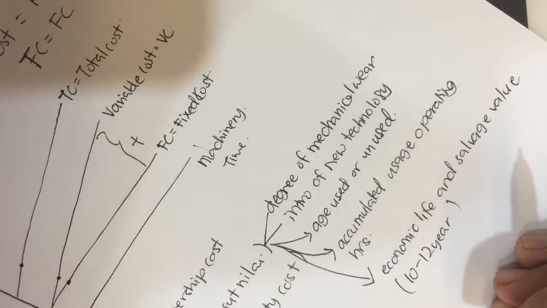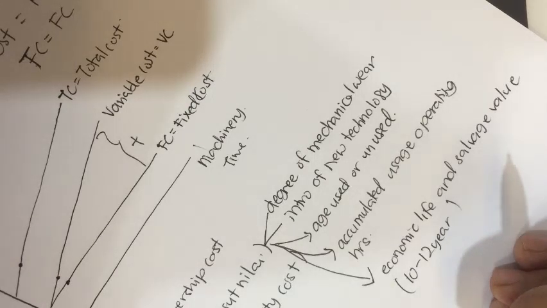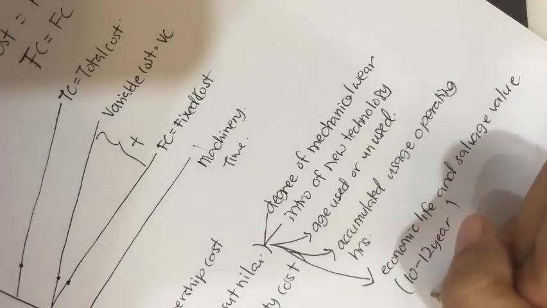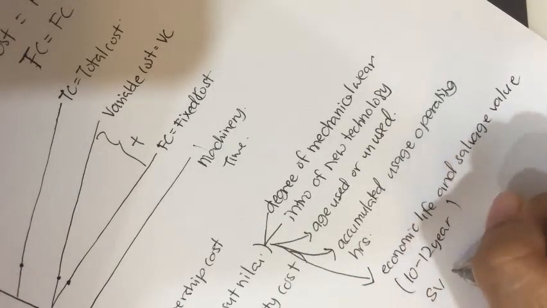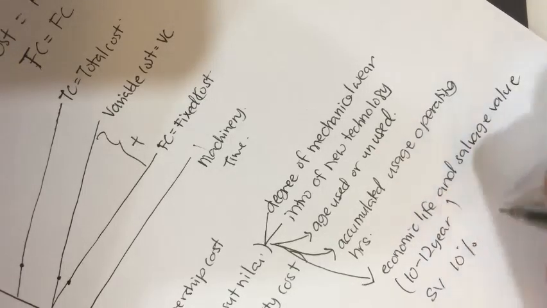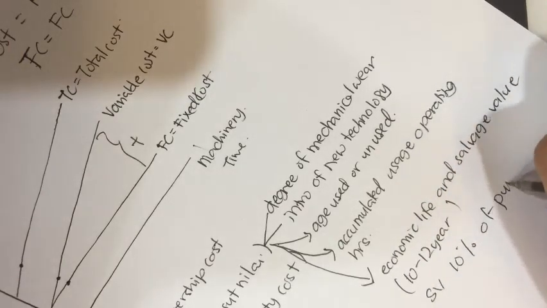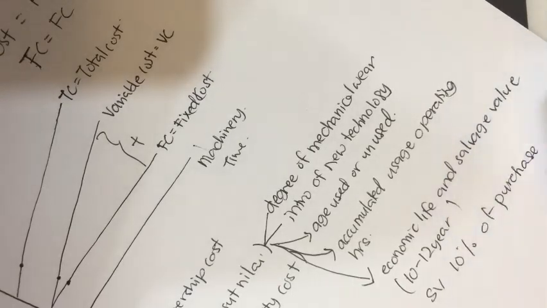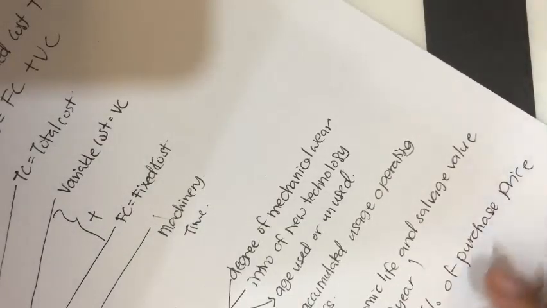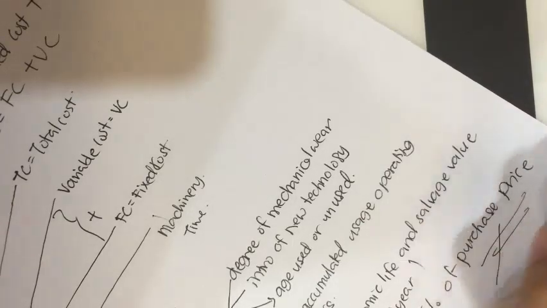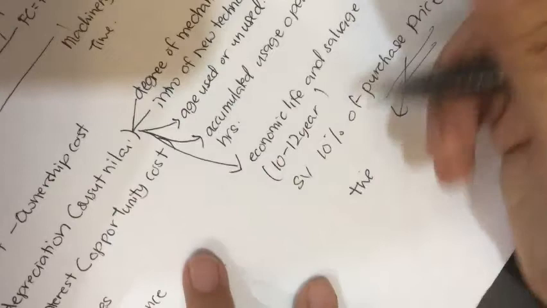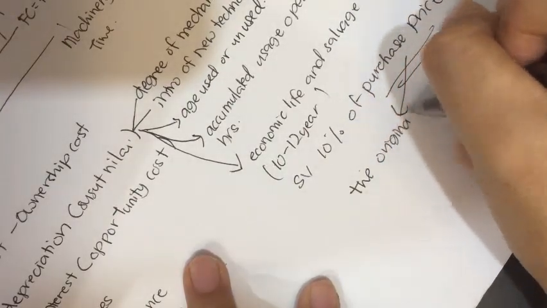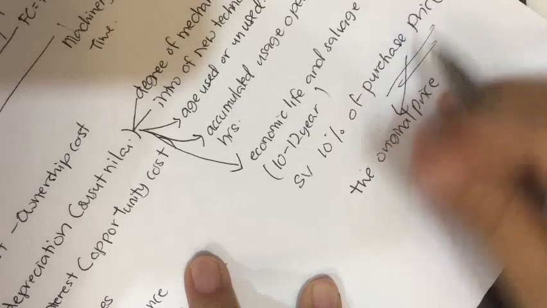Normally every machinery has a 15-year lifetime, unless it is known that the machine will be traded sooner. And normally the salvage value is about 10% of the purchase price. Purchase price is the original price of the machine.